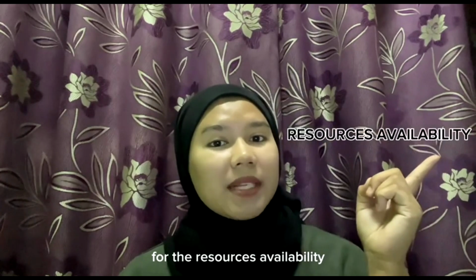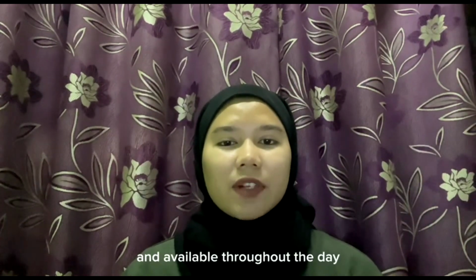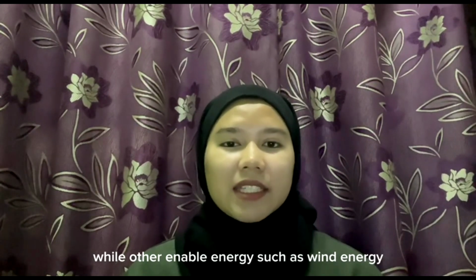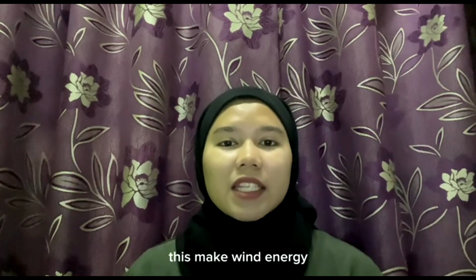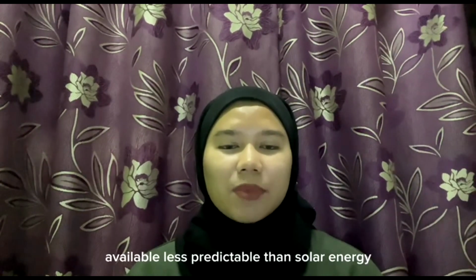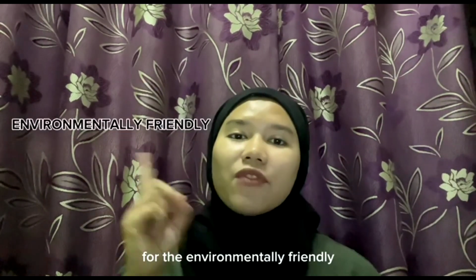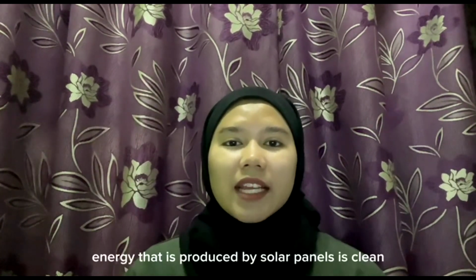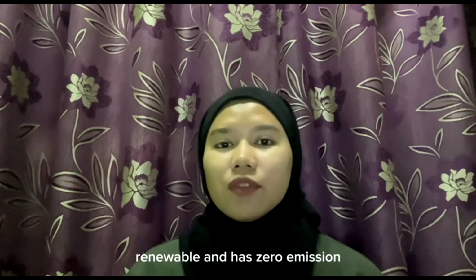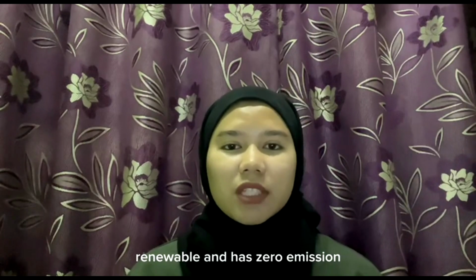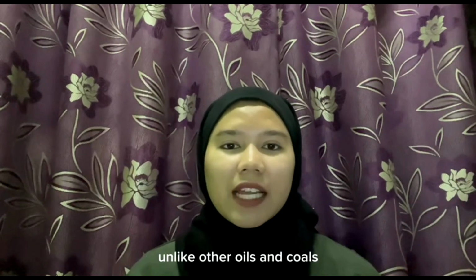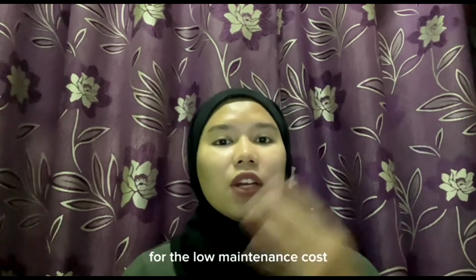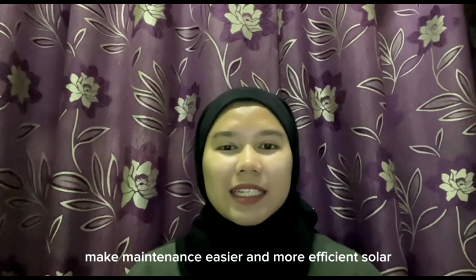For resource availability, solar energy is abundant and available throughout the day, while other renewable energy such as wind energy is dependent on wind speeds, which can vary. This makes wind energy availability less predictable than solar energy. For environmentally friendly, the energy that is produced by solar panels is clean, renewable and has zero emissions. Solar energy does not contribute to greenhouse gases or fossil fuels, unlike oils and coals. For low maintenance costs, advancement in solar technology makes maintenance easier and more efficient.